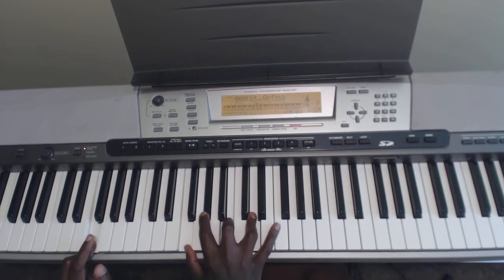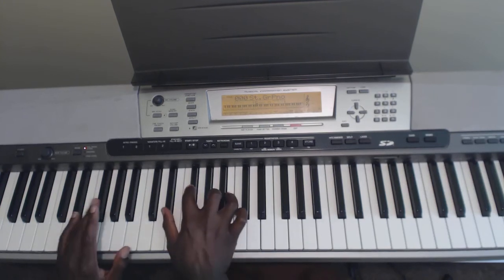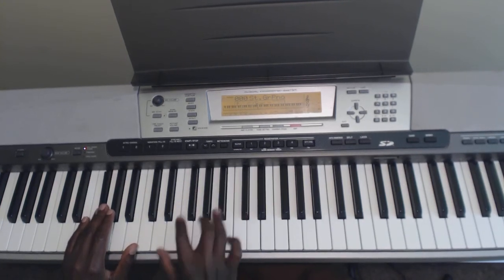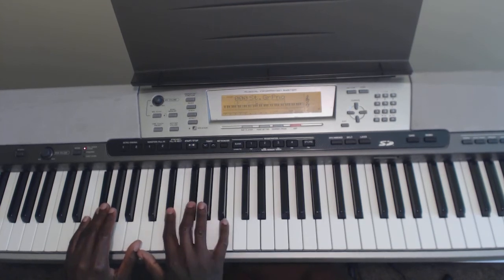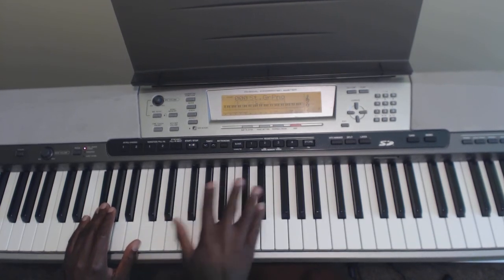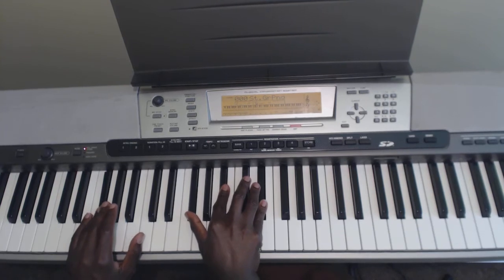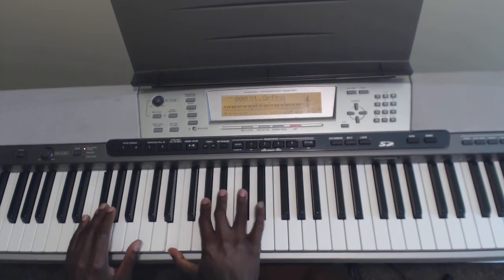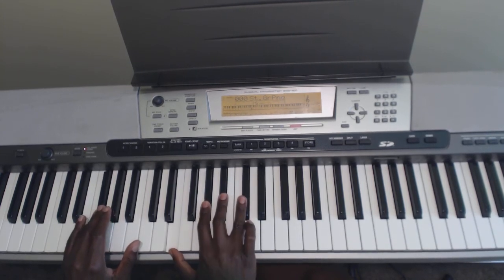And then when you get here to the F augmented, the second time around, you sustain it here for a second. And then what you want to do is go up to your F sharp, but you're going to do an inverted B, which is E flat, F sharp, B. Then you're going to do an E flat minor over F sharp, so you're still sustaining the F sharp note.